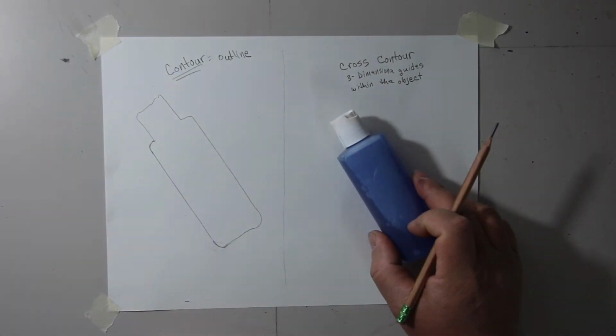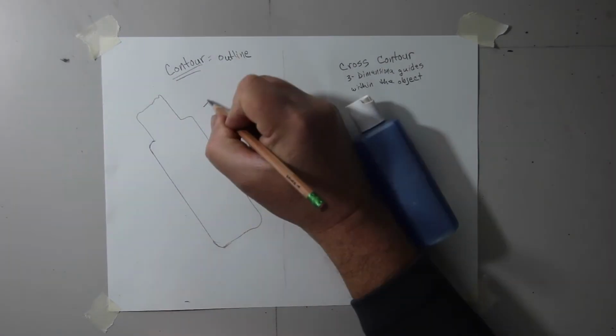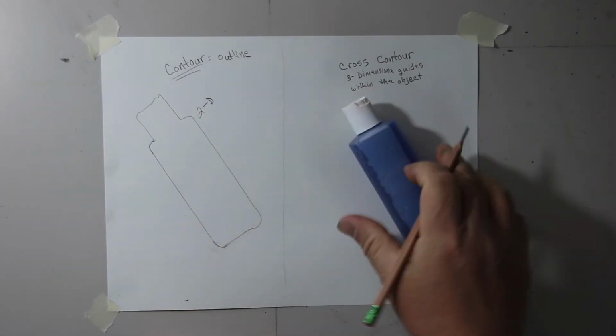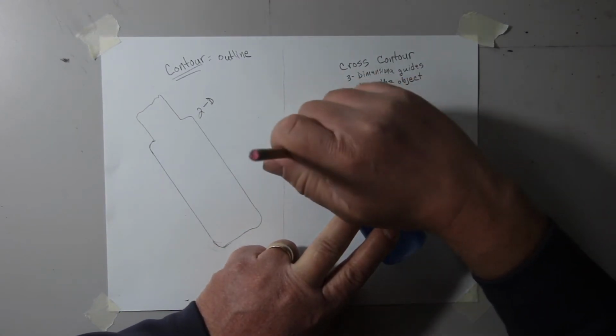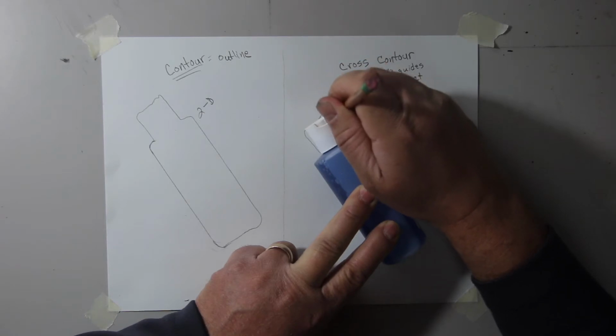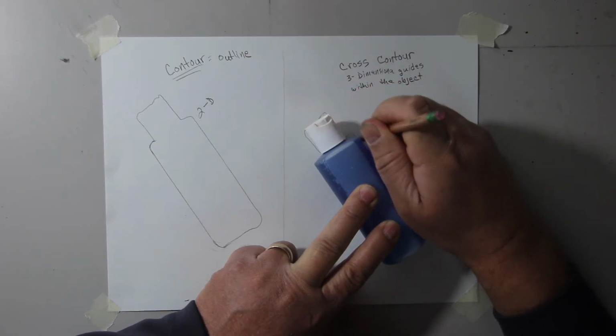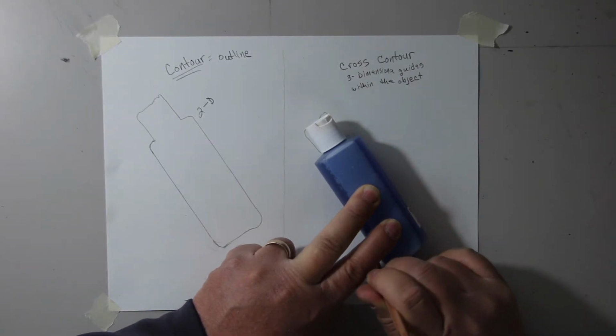Doesn't give you a lot of information about the object, and it is very two-dimensional. Okay, now we're going to draw the object again, but this time we're going to use cross contour lines to help us make the object look more three-dimensional.